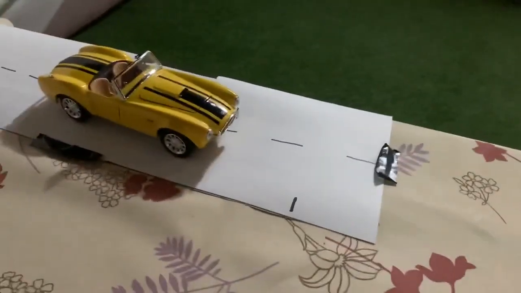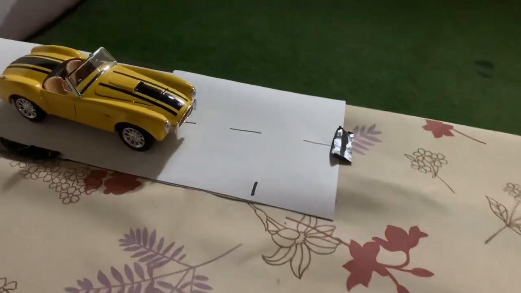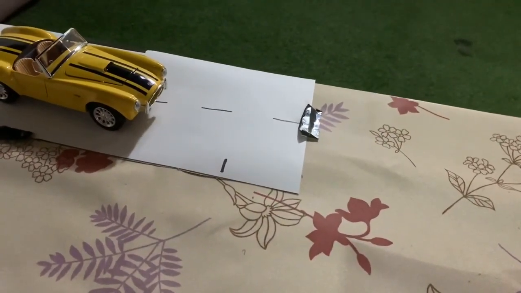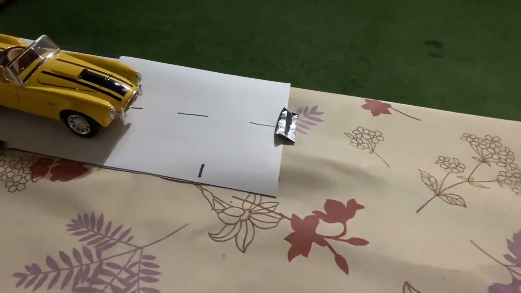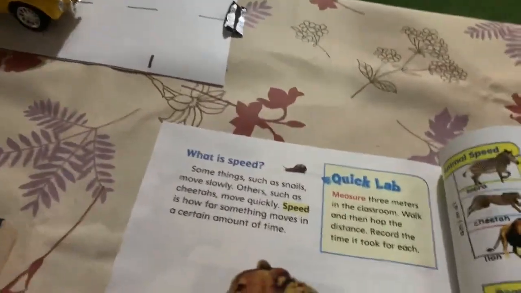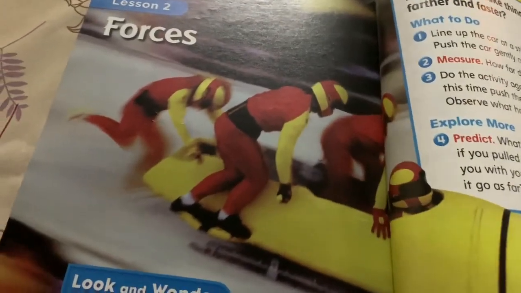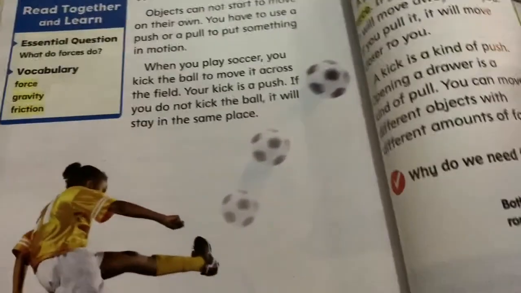So which force did I use to make the car move? I gave it a push. So a push is a kind of force. Yes? We conclude that more force was needed to make the car move farther. We're talking about forces, which is lesson 2 from chapter 11. And we're going to cover first the push and pull forces. Let's open to page 368.